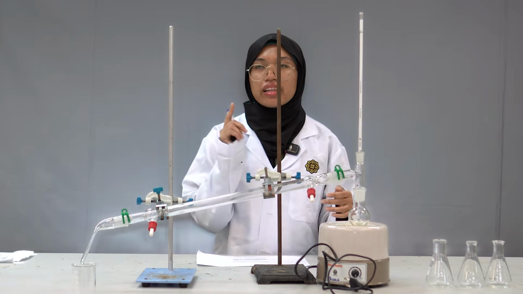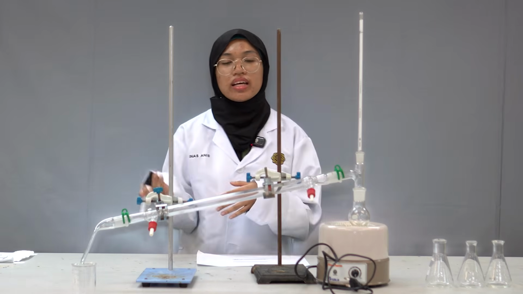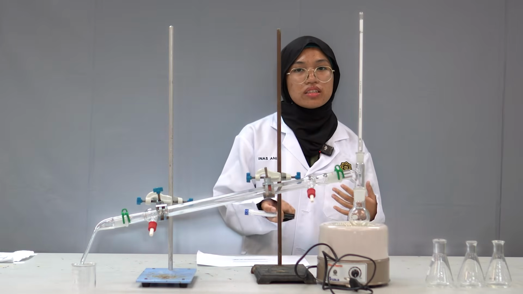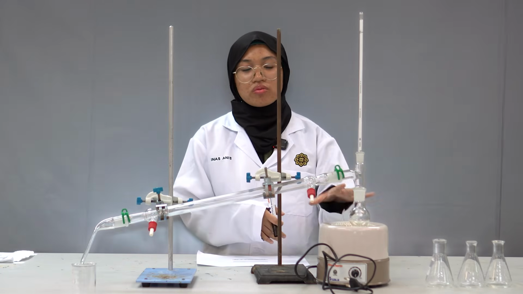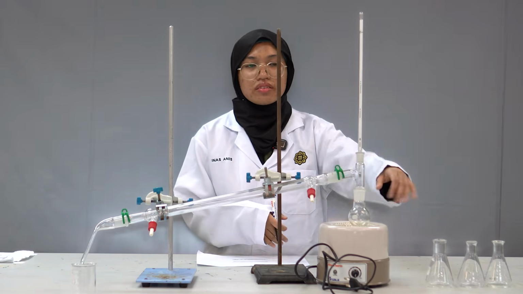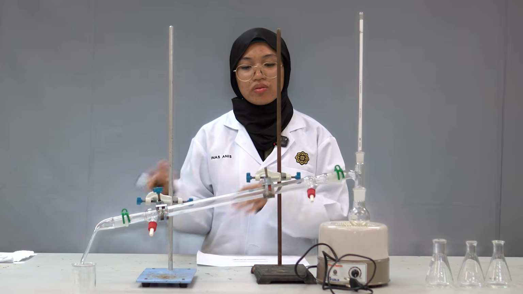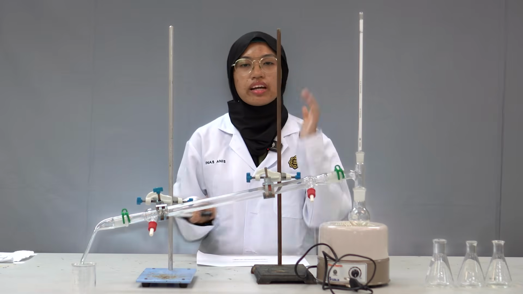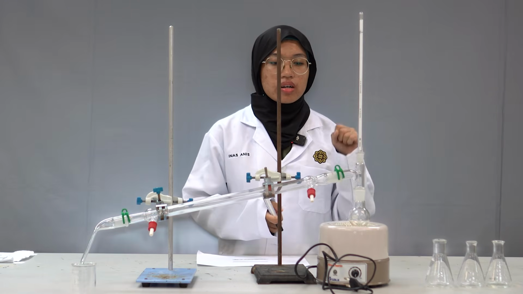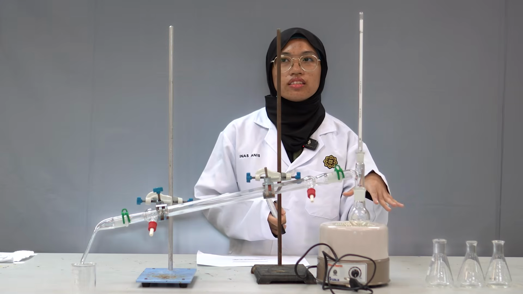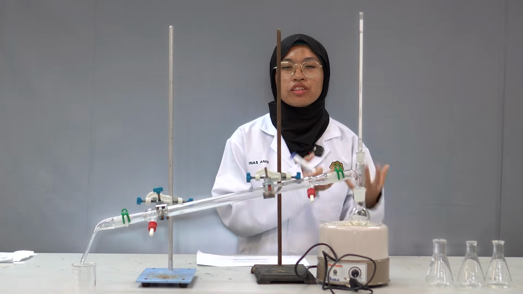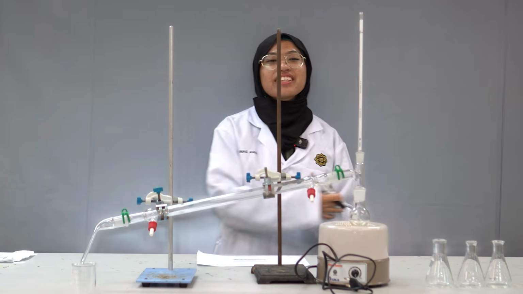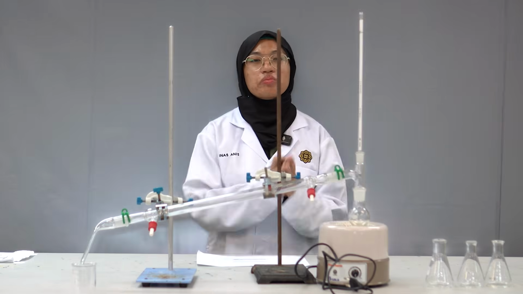We will add anhydrous sodium sulfate, which will absorb any excess water so that we don't have any water left. We also added anti-bumping pellets or granules so that our mixture doesn't splash uncontrollably when it gets superheated.